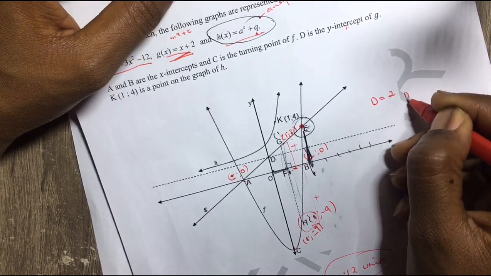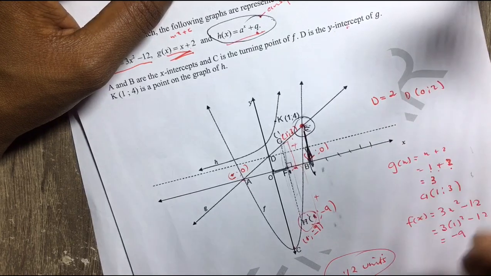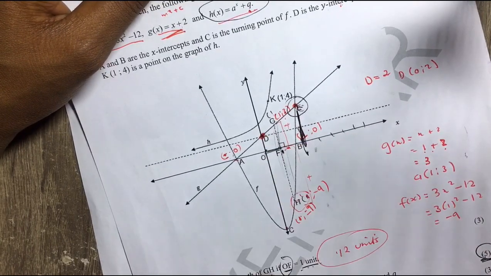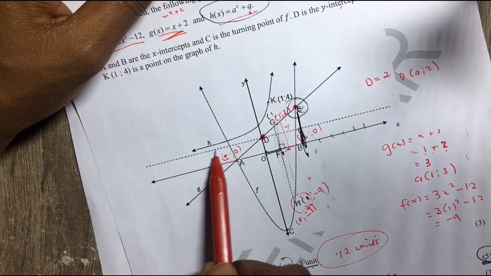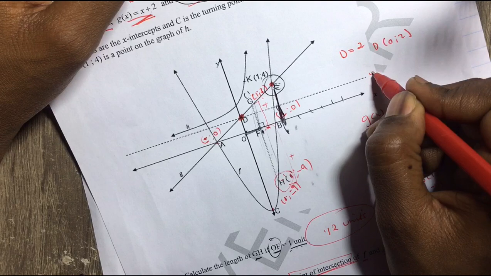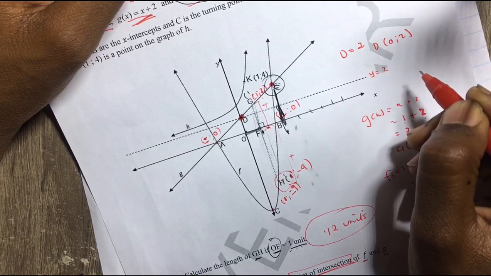Or I can say D is 0 and 2. Why am I saying that? Because here is the y-intercept, and this happens to be the asymptote also. So here, this is the asymptote, the line y equals 2.